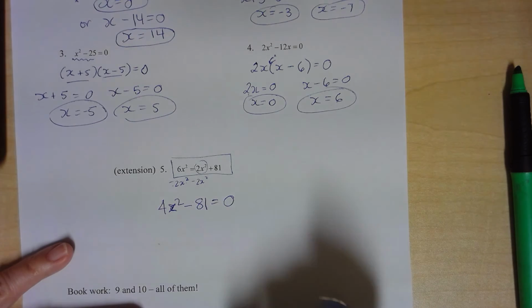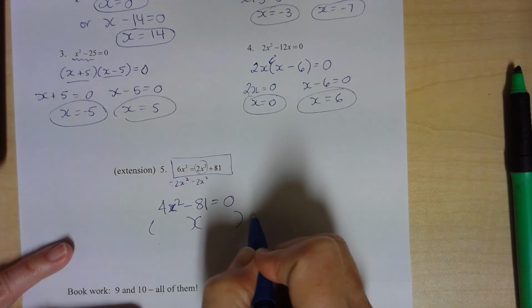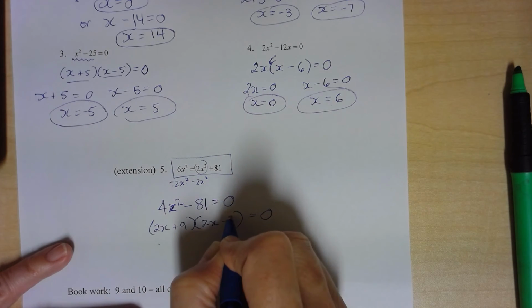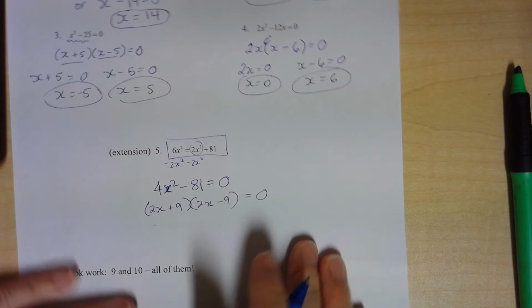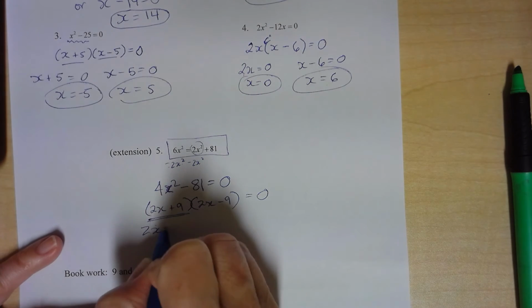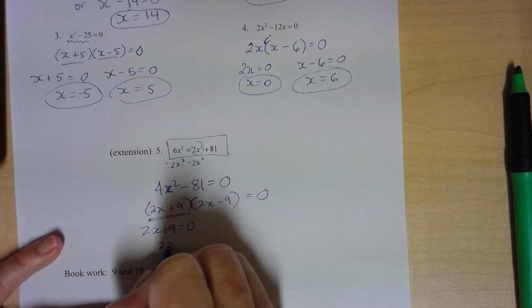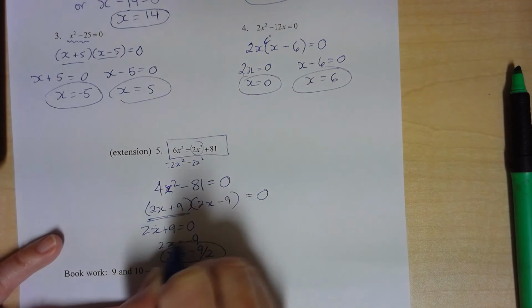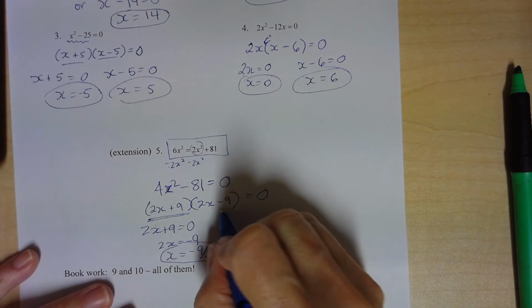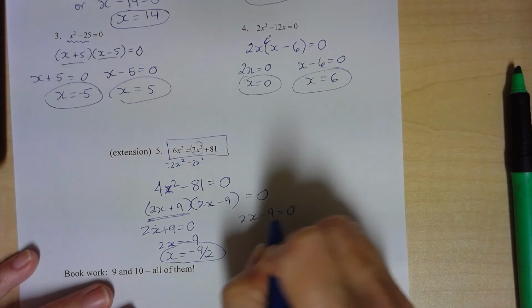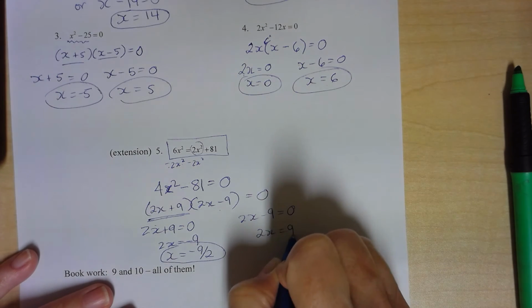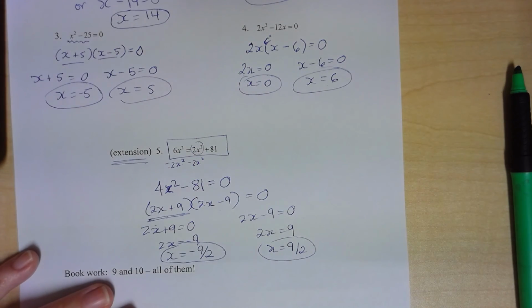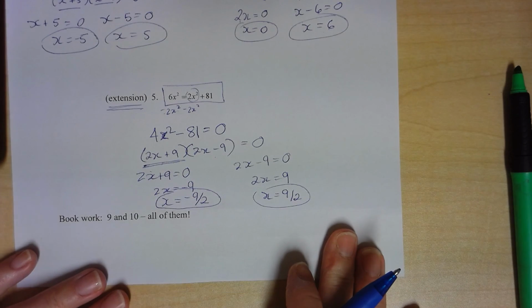Now, maybe you remember how to factorize this, maybe you don't. It is the difference of two perfect squares. It's 2x plus 9, 2x minus 9. All right, so when I set this one equal to 0, add 9, divide by 2. Wow, I get a creepy fraction. And same when I set this one equal to 0. Girls, this is extension. This is not the kind of problem that's going to be on a test, but I wanted to show some of you.